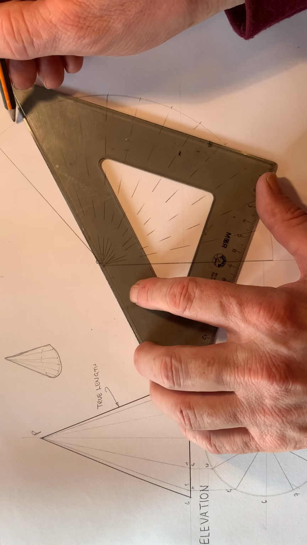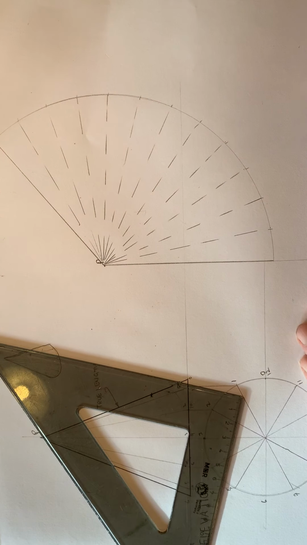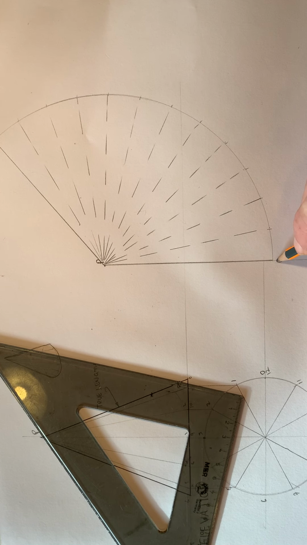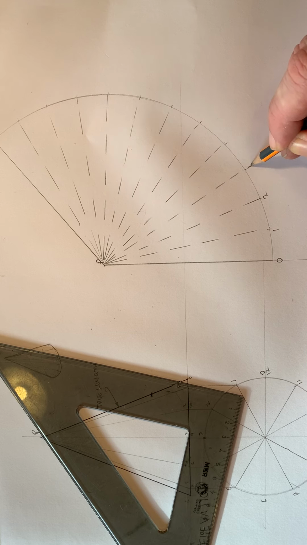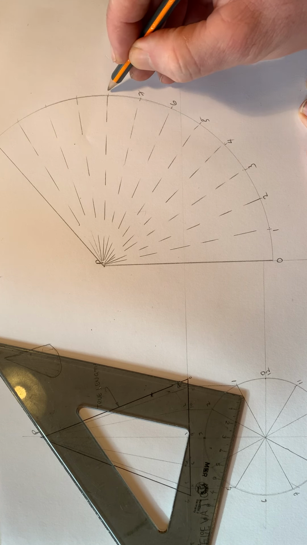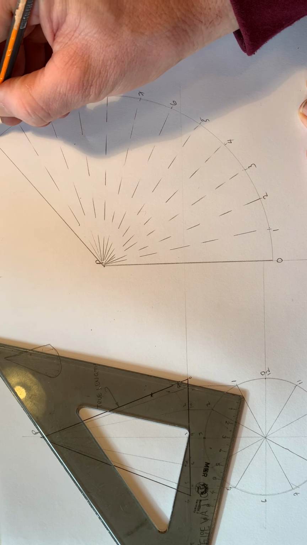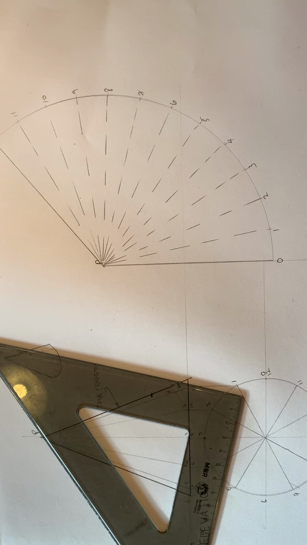It could be long dots like that. And that tells the examiner what we're looking at. So I'm going to number 0, 1, 2, 3, 4, 5, 6, 7, 8, 9, 10, 11, and 12. And that's the development of my cone.